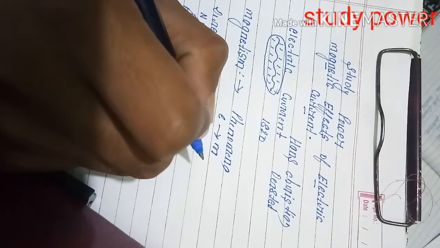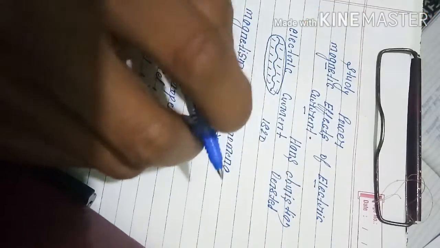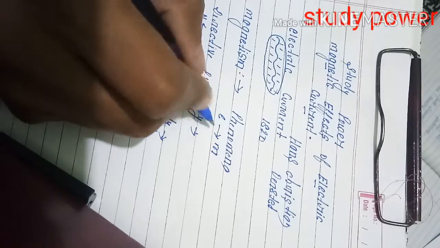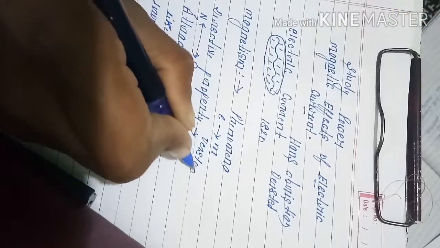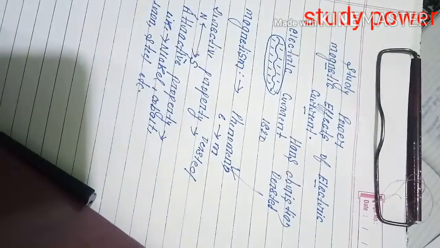In his honor, the unit of magnetic field strength is named the Oersted. The unit of magnetic field we measure in the Oersted. It has been given in honor of this scientist.